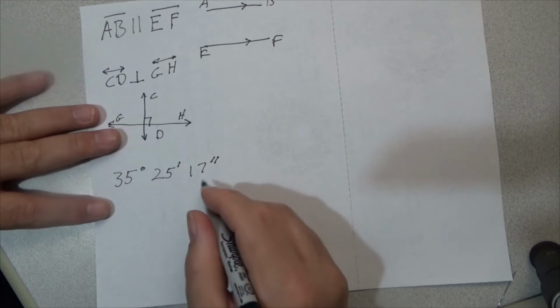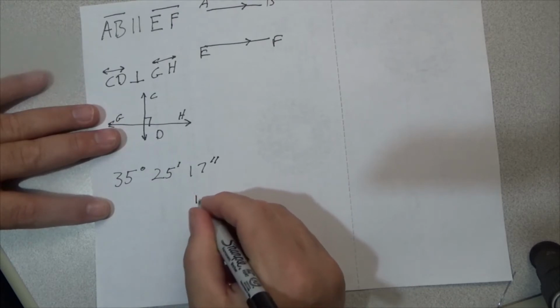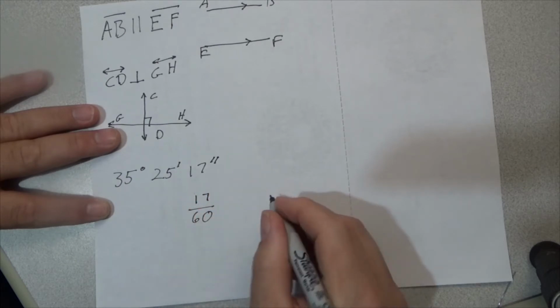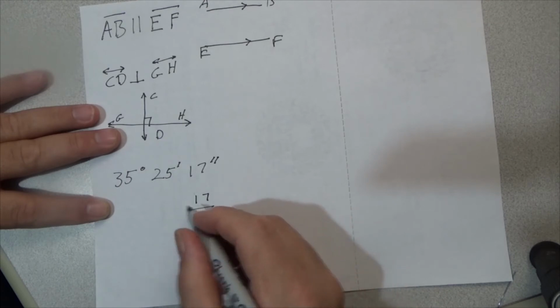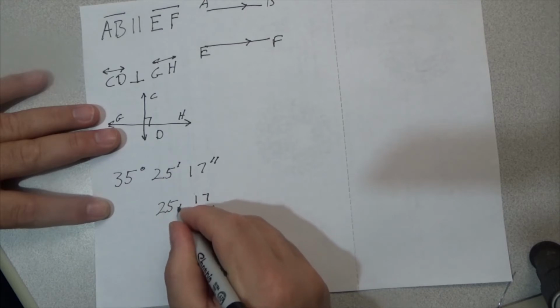So, first thing we need to do is take 17 and divide by 60 and get that result and add it to 25. So the way I'm going to write it is like that.